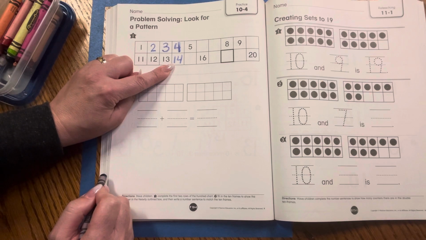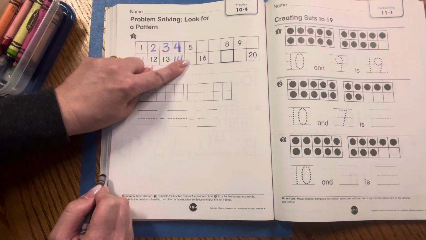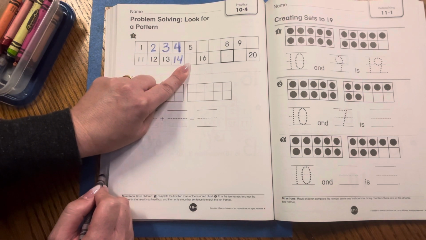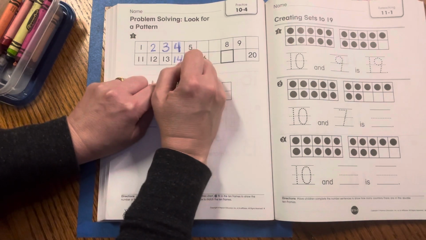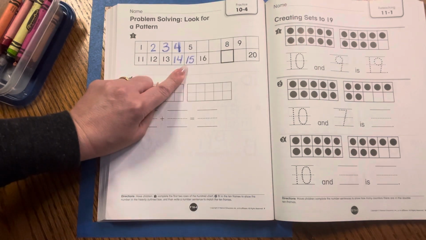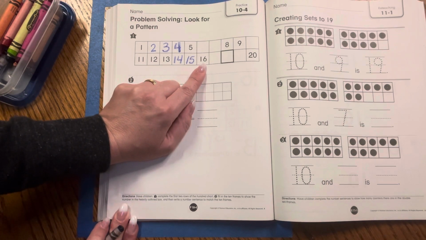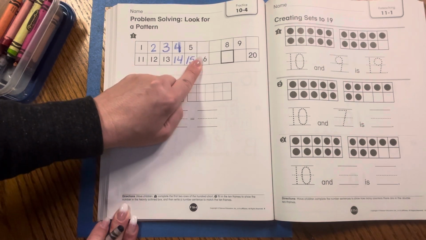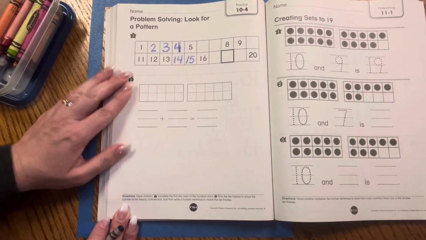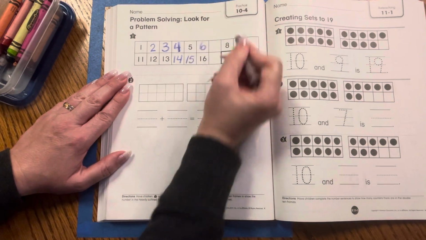14. That's right. Look, here I have a 5. What number goes here? 15. That's right. A 10 and 5 ones. Great job. Okay, now let's work backwards. Here's 16. So what number would go here if I take the tens place away? 6. Good job. Let's count on.